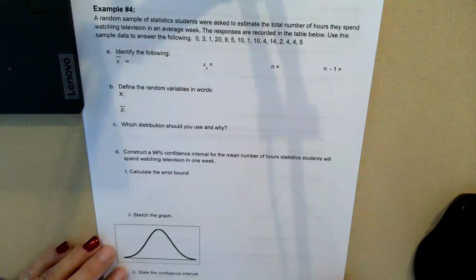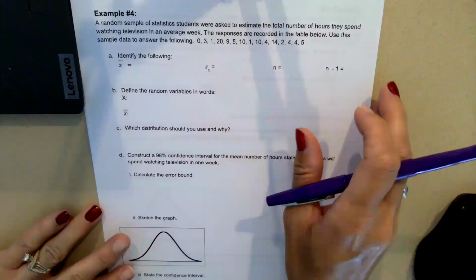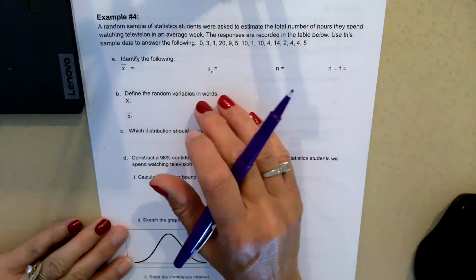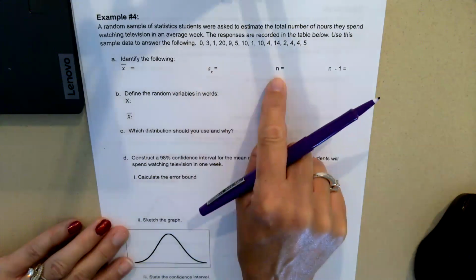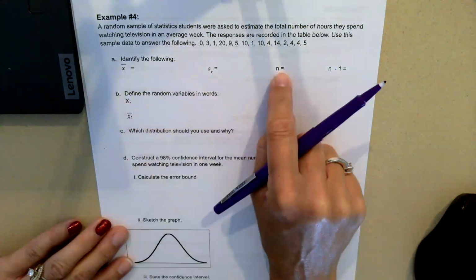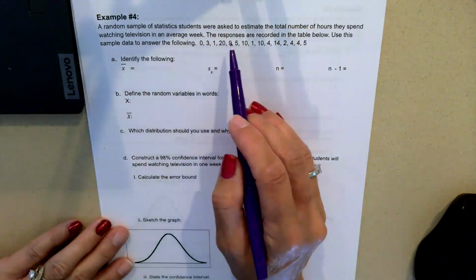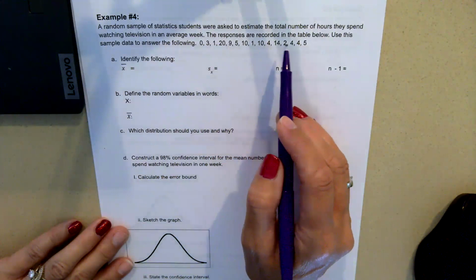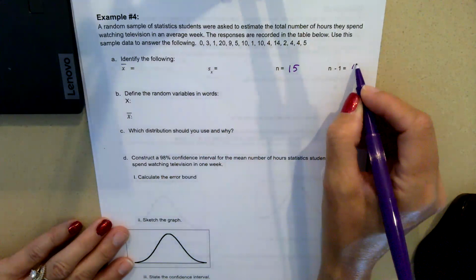Another one. Oh no. A random sample of statistics students were asked to estimate the total number of hours they spend watching television in an average week. The responses are recorded in the table below. Use the sample data to answer the following. So we need to find the sample mean, the sample standard deviation, the sample size. So it says 1, 2, 3, 4, 5, 6, 7, 8, 9, 10, 11, 12, 13, 14, 15. So our degrees of freedom is 14.